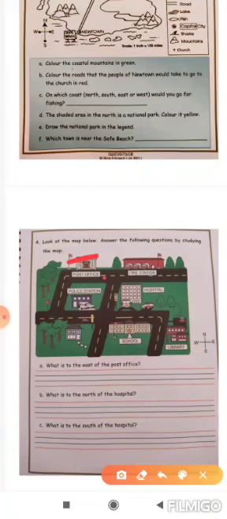East of the post office, what is there? Here is fire station. East of the post office is the fire station.